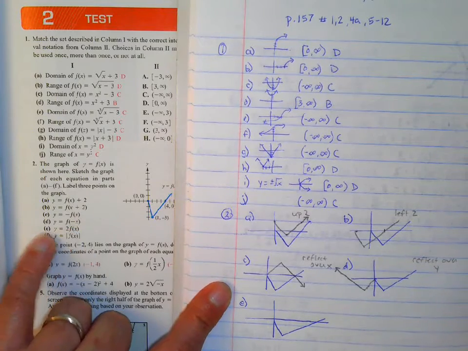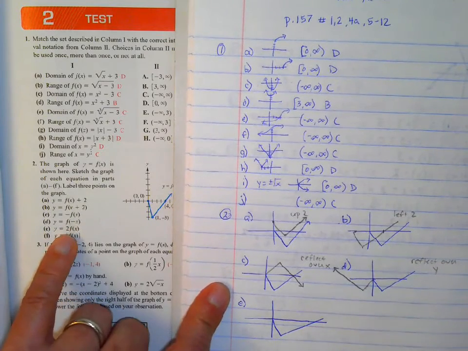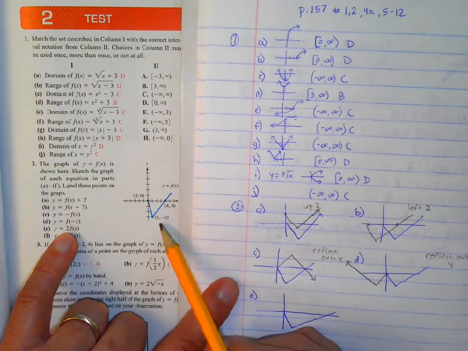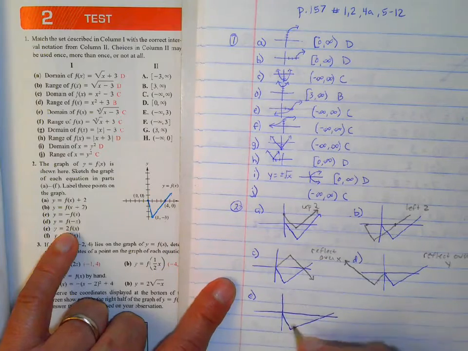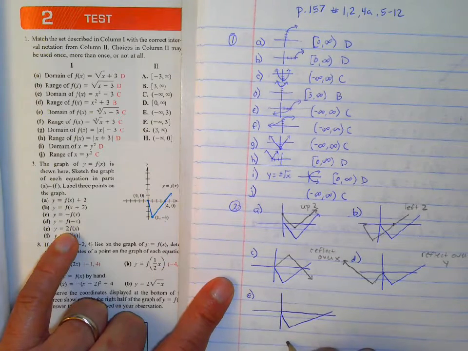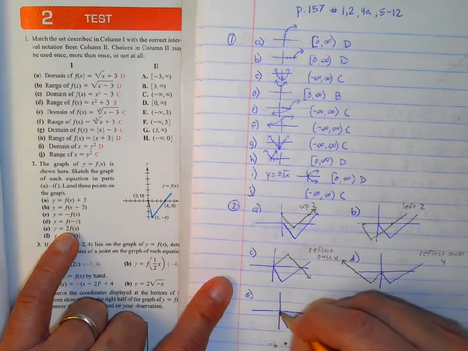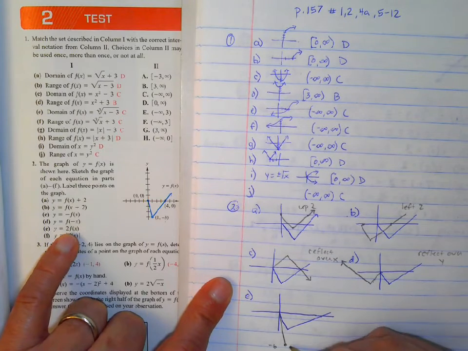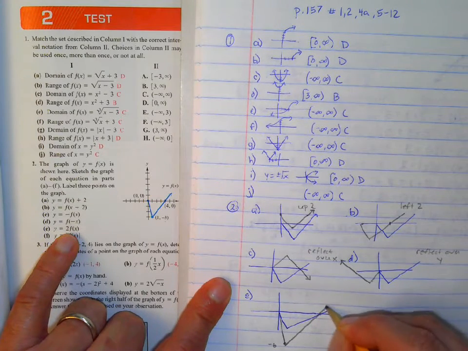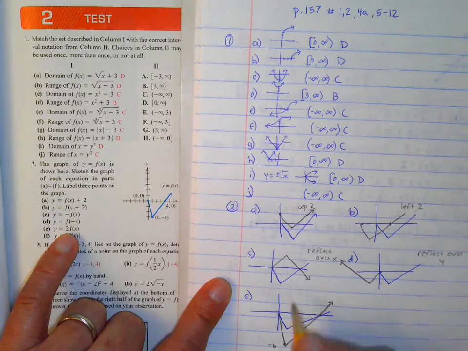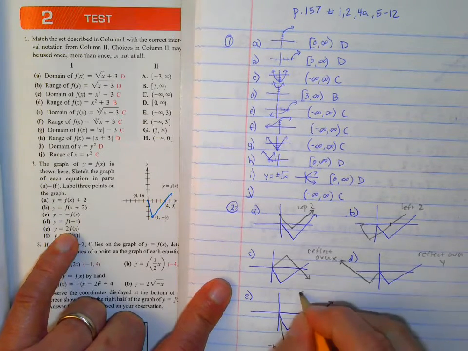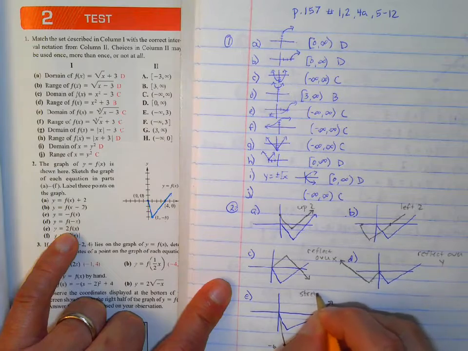Okay, E is 2f of x, okay? So what we're doing is every output is multiplied by 2, so it's stretching. So this output of -3 goes all the way down to -6. And this 0 times 3 is still 3, right? So it's still going to go through at that point. Okay, so you can see that stretching idea. I should write that. Stretch times 2.